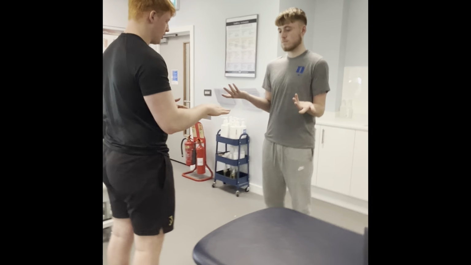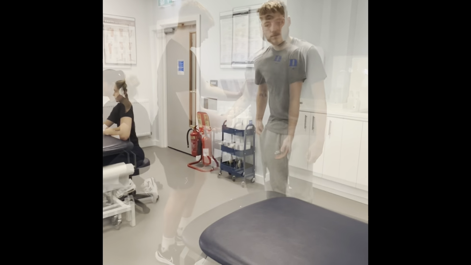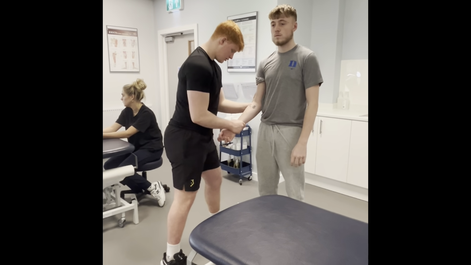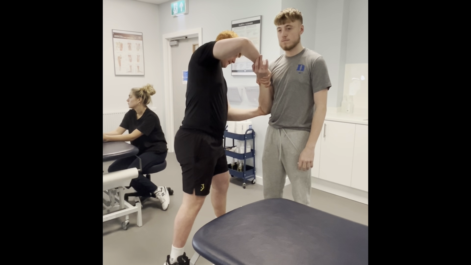After this, I bring the client into a mid-range and instruct them to point the palms of their hands to the floor. This is an example of pronation. I then tell the client to point the palms of their hands up, which is supination.